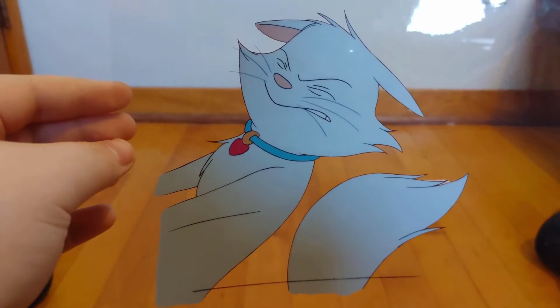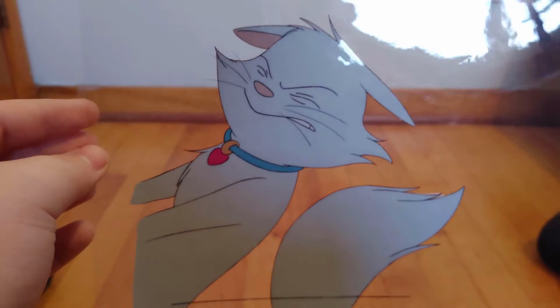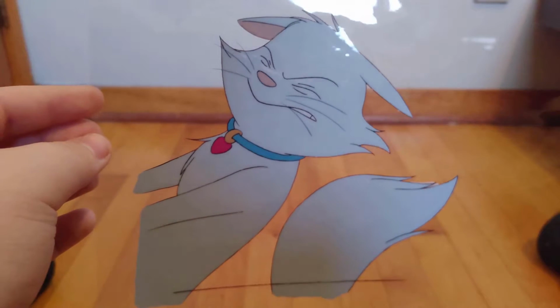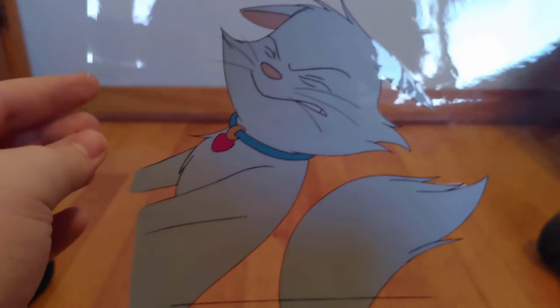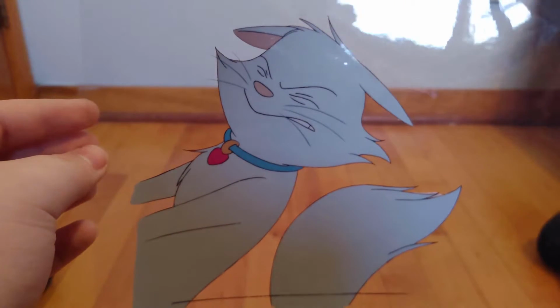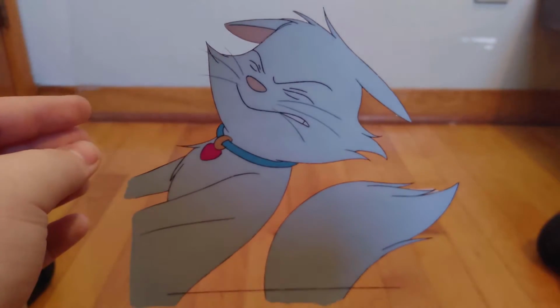This cell is of a cat. Anyway, this is another high quality cell. It's nice and centered. I think, well, I can't really tell. Yeah, this isn't centered at all, but I mean, the size is good. Regardless though, it's high quality. I don't know who this character is though.